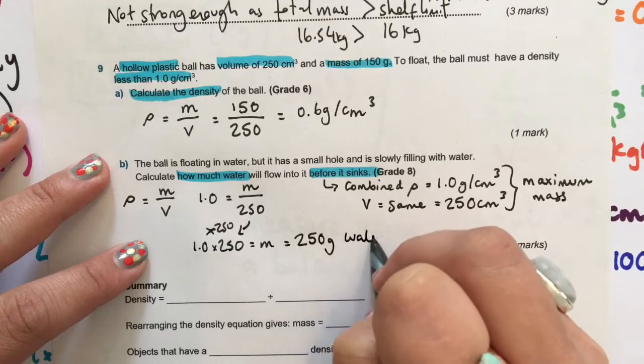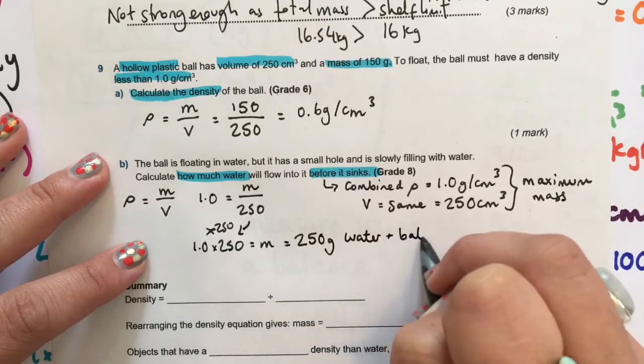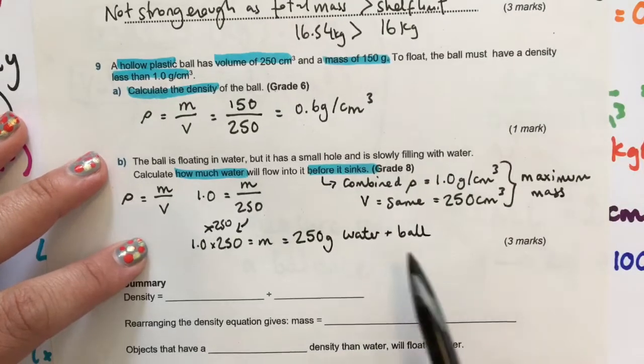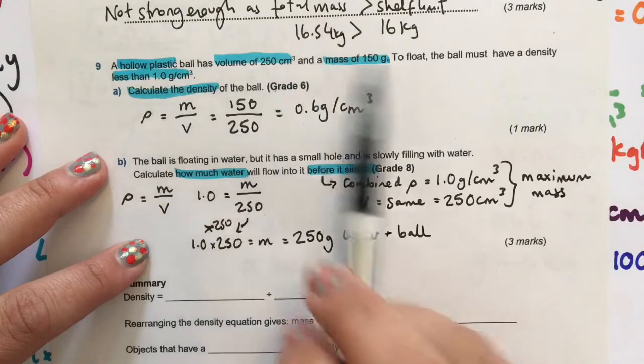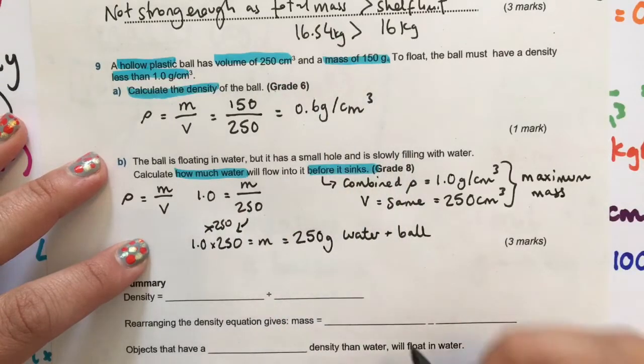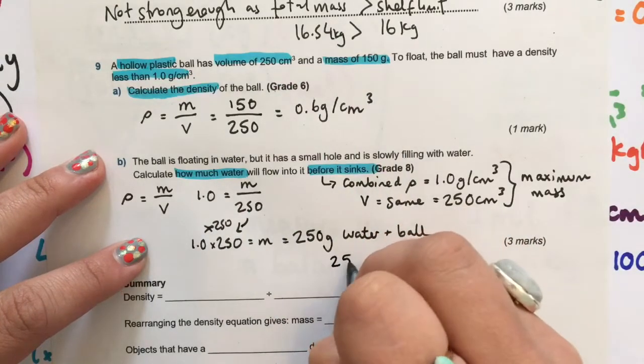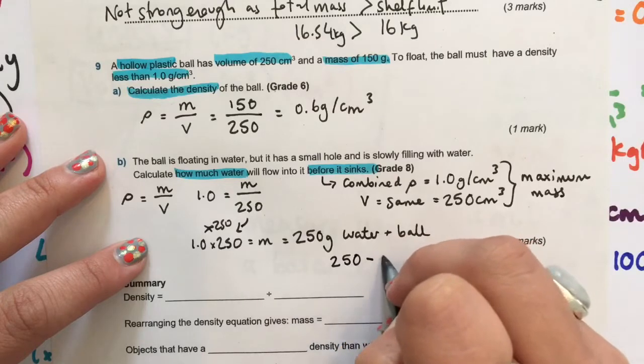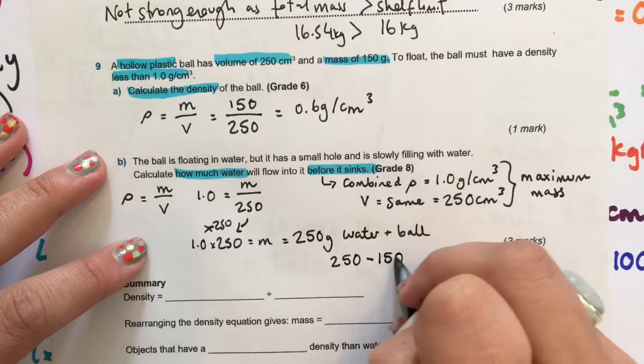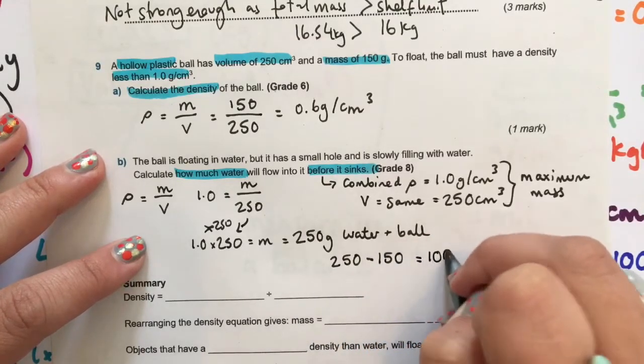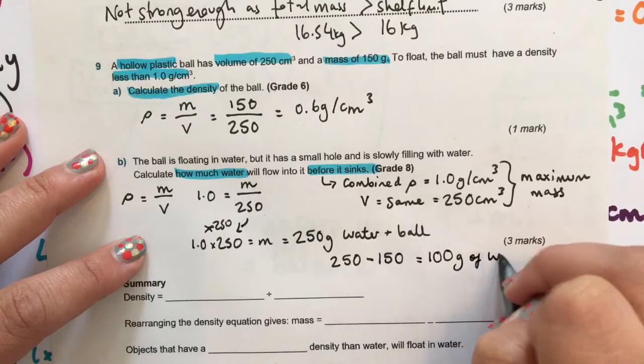And this is for the water and the ball. The ball has a mass of 150 grams. So we'll do 250 subtract the 150, which is the ball, which would be 100 grams of water.